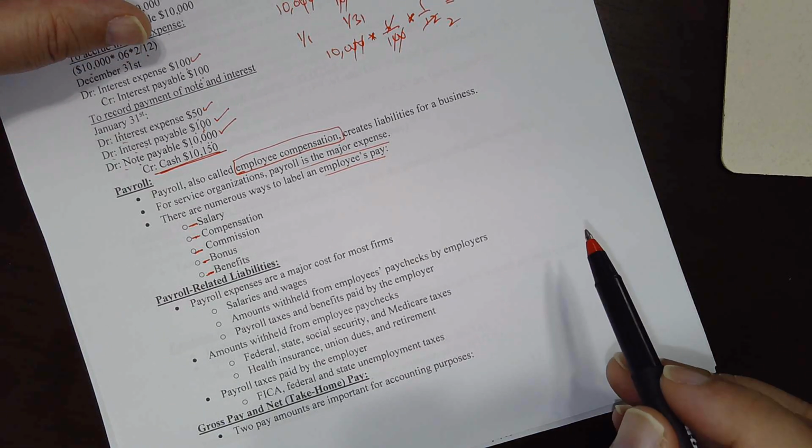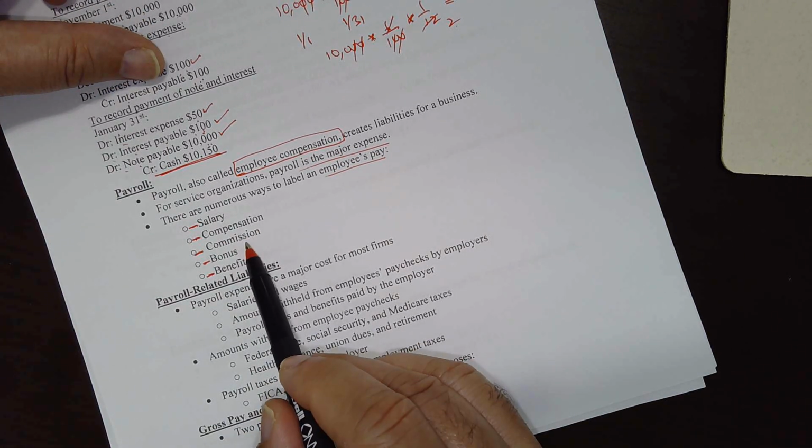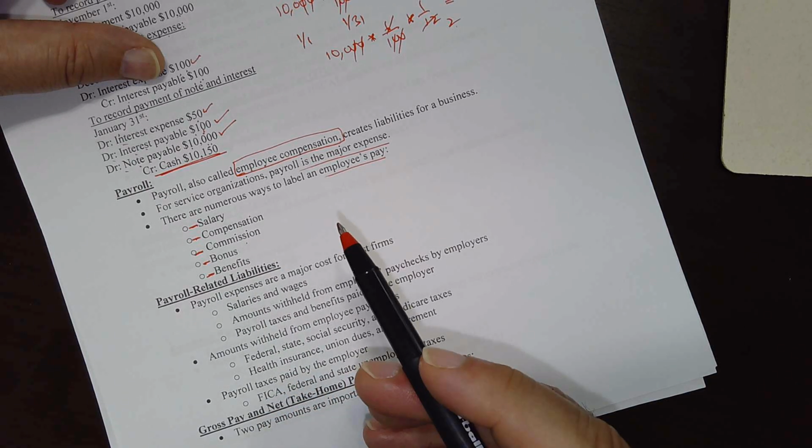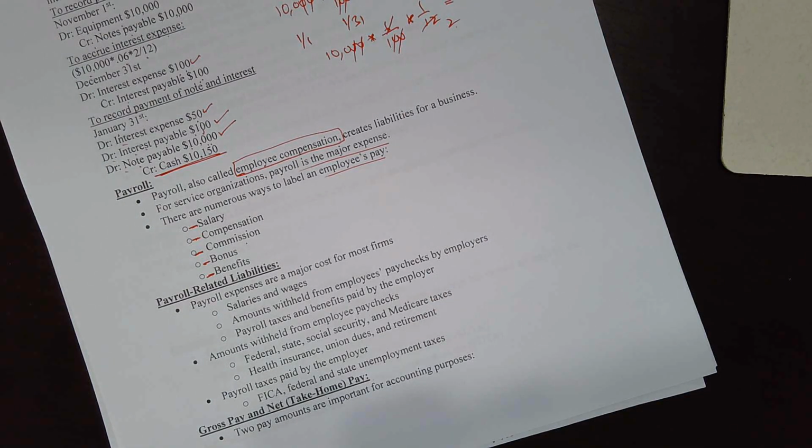So salary includes the compensation for hourly work. Commission is usually for people whose jobs provide a salary on an hourly basis, plus they also receive commission for various reasons.